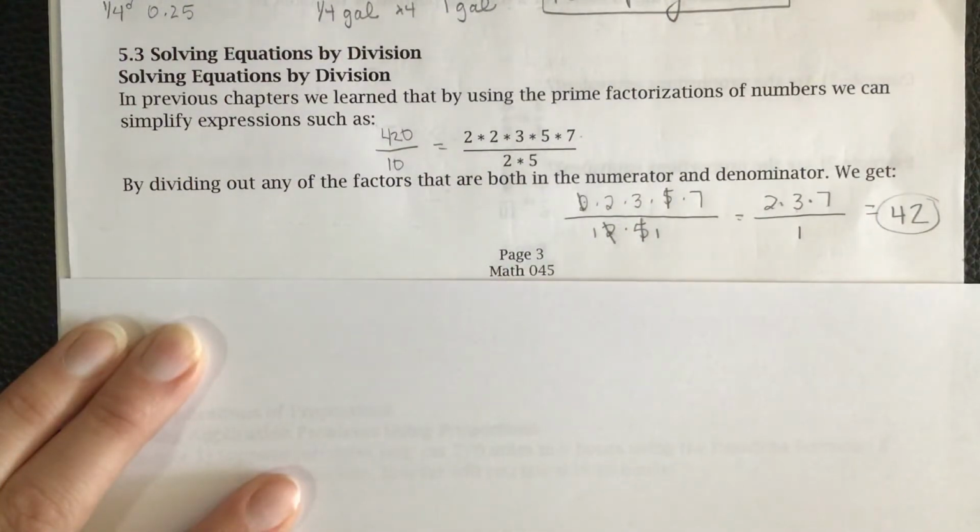That's what we learned in a previous chapter. Let's take that and move on.